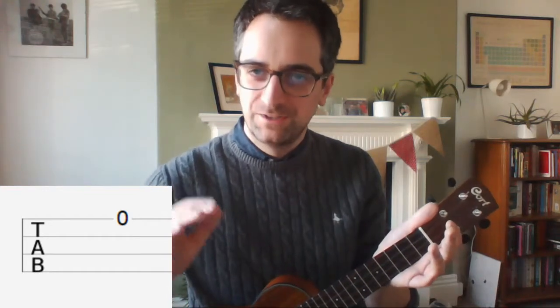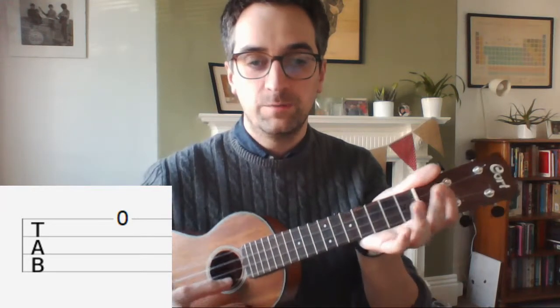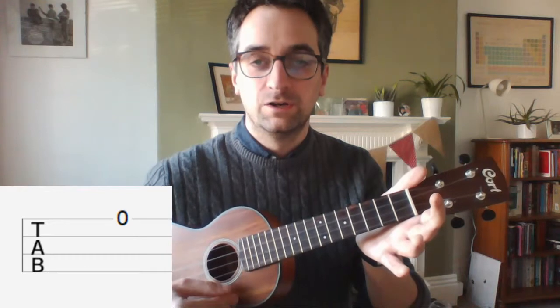Here's an example, a 0 written on the top line of the tab. So there's only one number written here on one line. That means we're only going to play one string, and like I said, it's upside down. So the fact that it's written on the top line means that we're going to find the bottom string with your thumb, that's the string that plays a note A, and play that on its own. So it should sound just like that. Nice and easy, hopefully, early on.